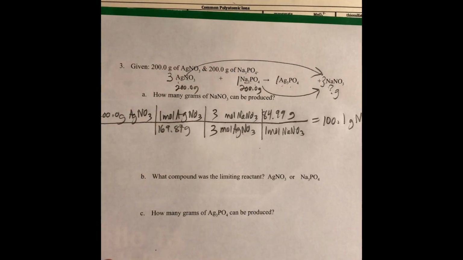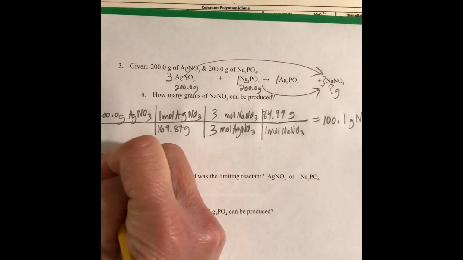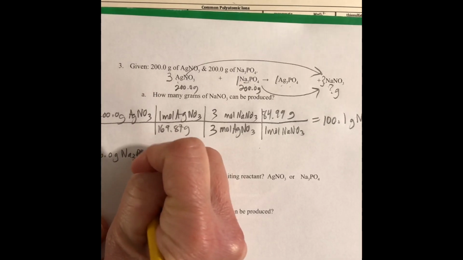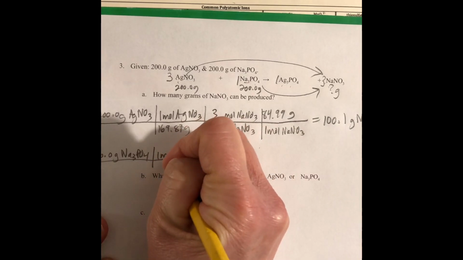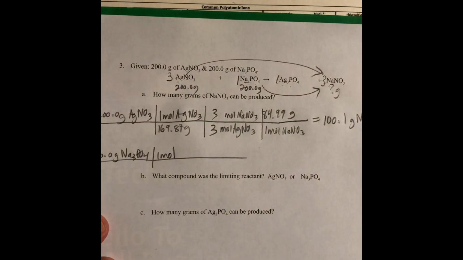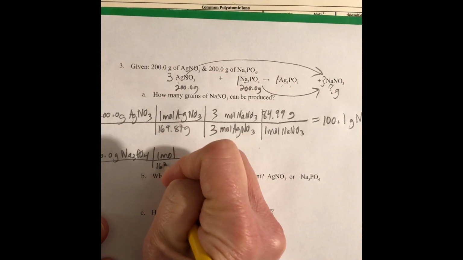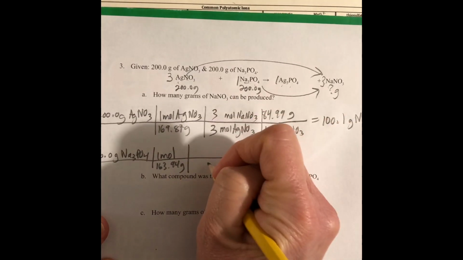Now we'll do the next one. I didn't leave myself so much room here. 200 grams of Na3PO4. I'm going to do another line of stoichiometry. So 1 mole of that would have 163.94 grams. And then I'll do the mole ratio.